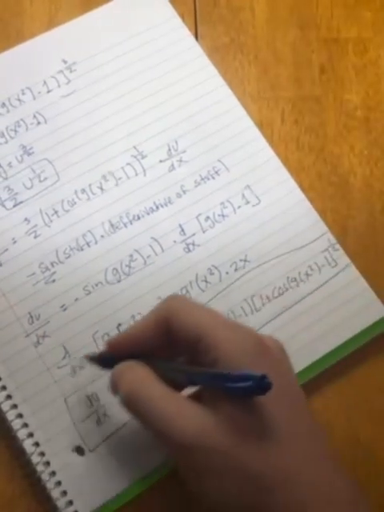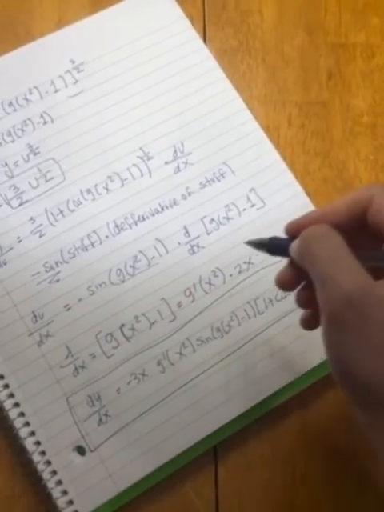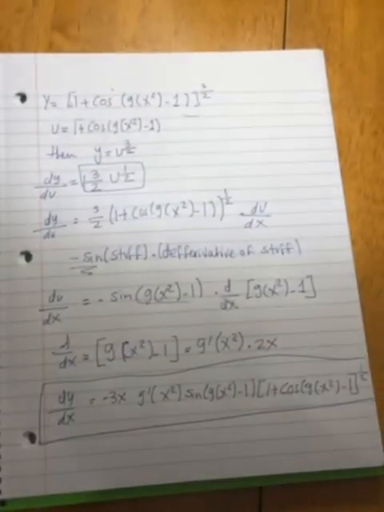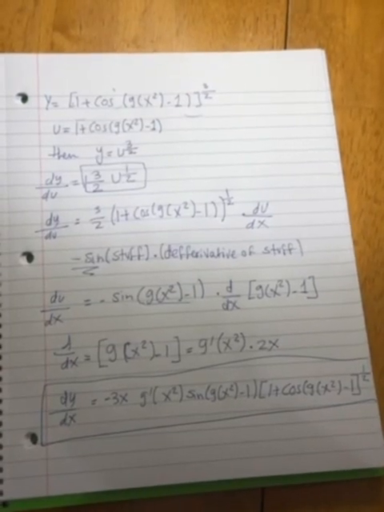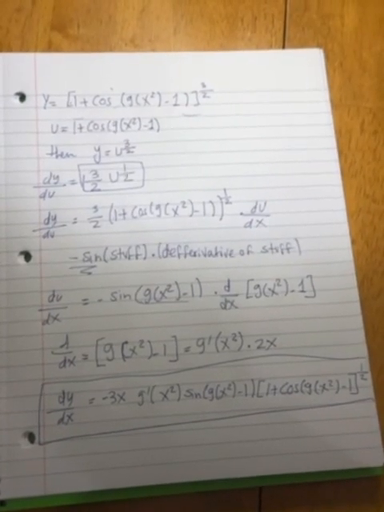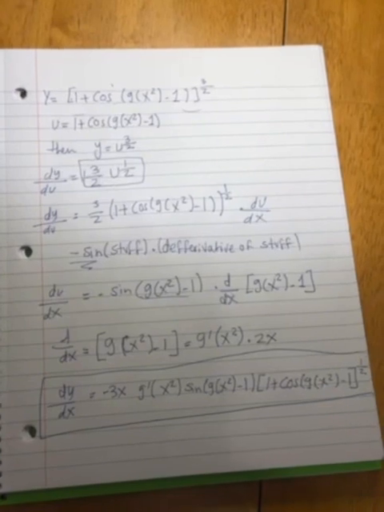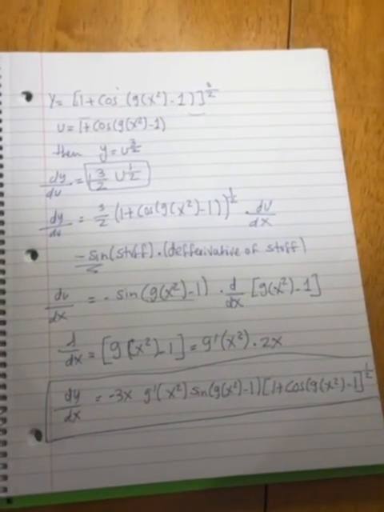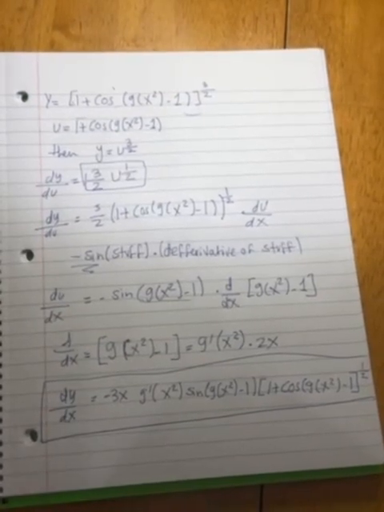So right here in this big box would be our final answer, finding the derivative for y equals 1 plus cosine of g of x squared minus 1 to the power of 3/2. So that's what we got, applying the chain and the power rule and all that. It's not a really hard problem. It's kind of simple. So that was all.